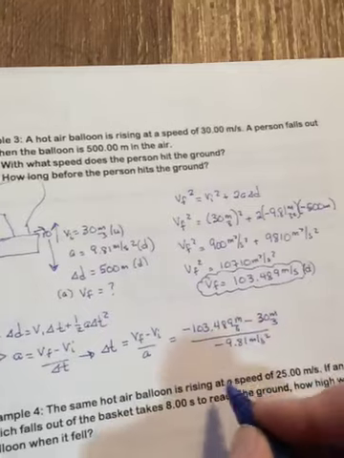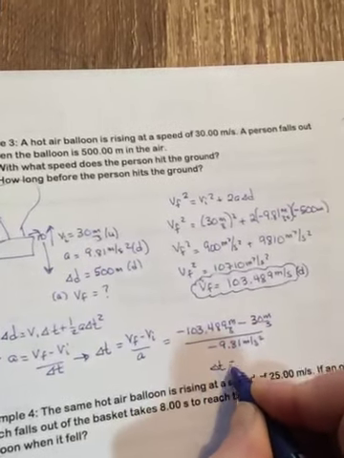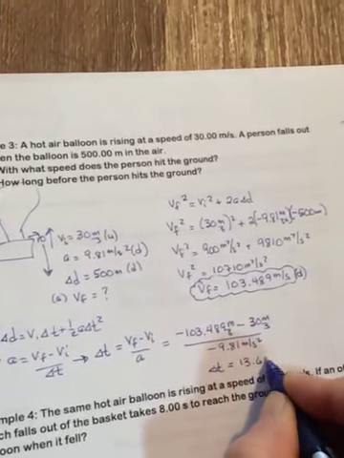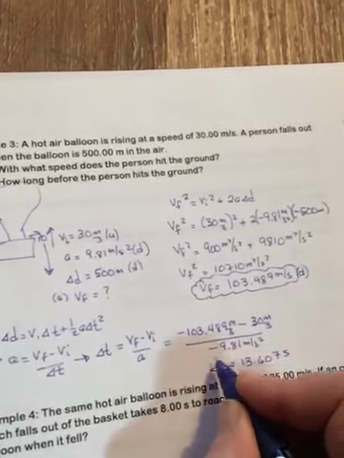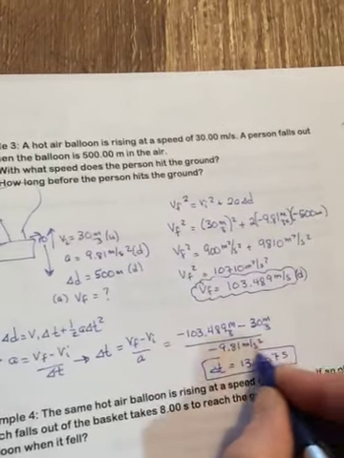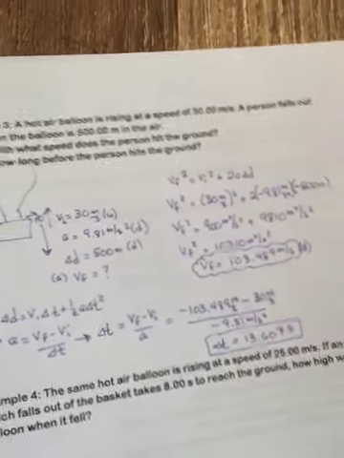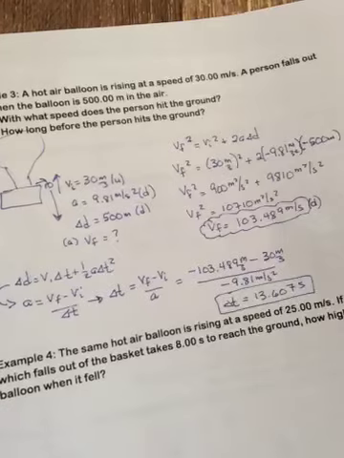And you get that it takes Buddy 13.607 seconds. Plenty of time to pull the parachute. Or maybe to get the trampoline out at the bottom. Okay, so that's example number 3.